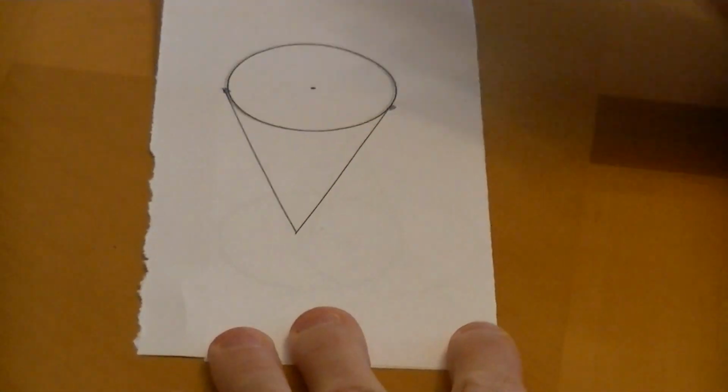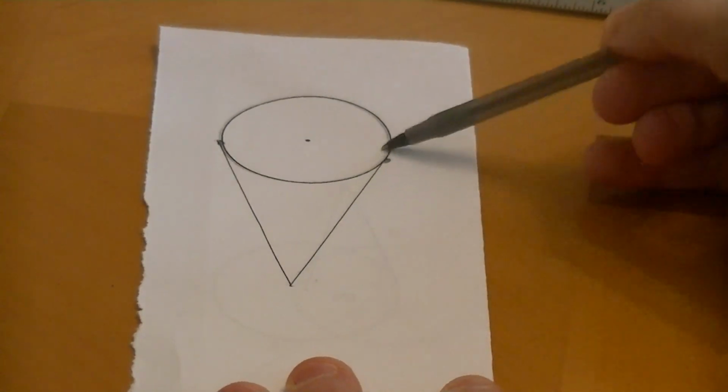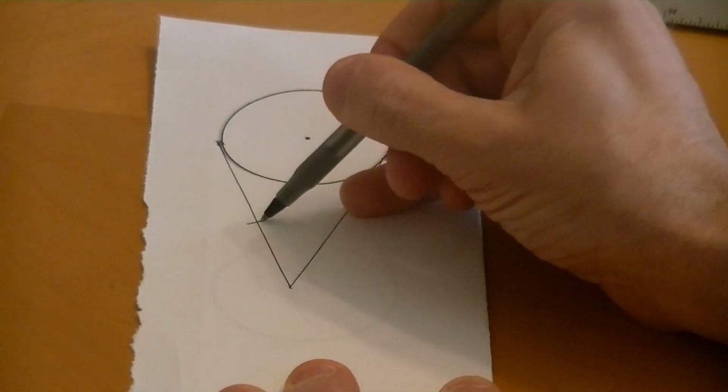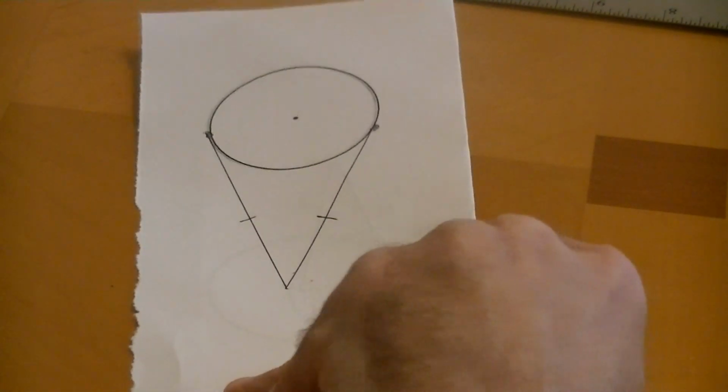If you take a point outside a circle and you draw two tangent segments, they will always be congruent. I will be referring to this as the ice cream cone theorem. I'll let you puzzle over why I would call it that. So, next.